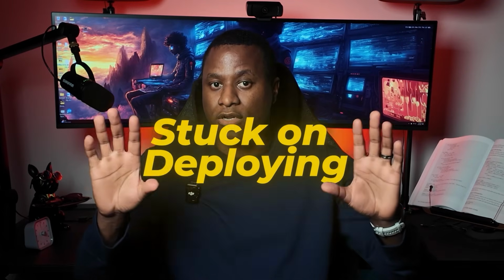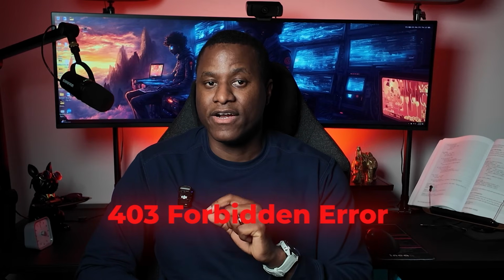But I did run into another issue, because even after I did set up the right permission, I would get an error where the whole installation would just get stuck on deploying. And when I tried to visit the web UI, I would get a 403 forbidden error, which was a pain. But here's how I solved that issue.